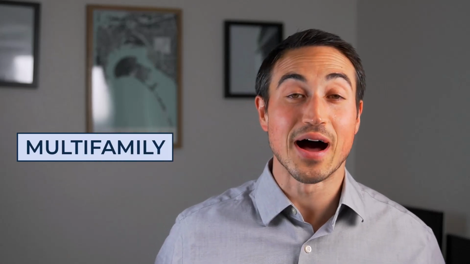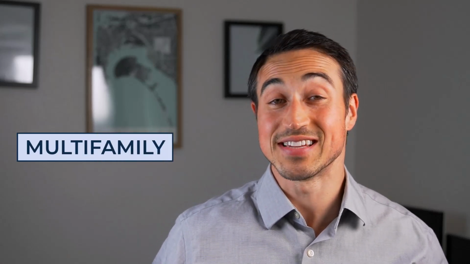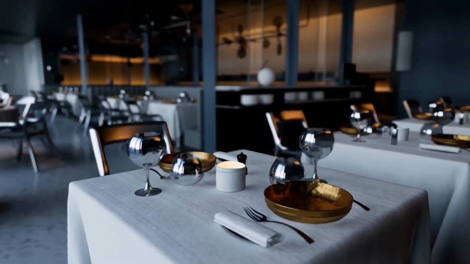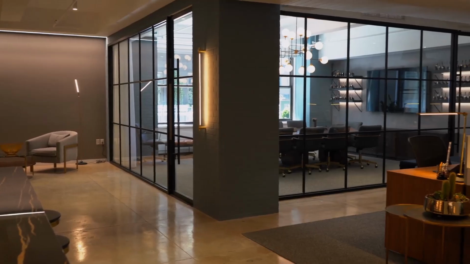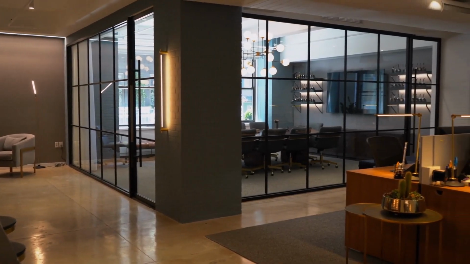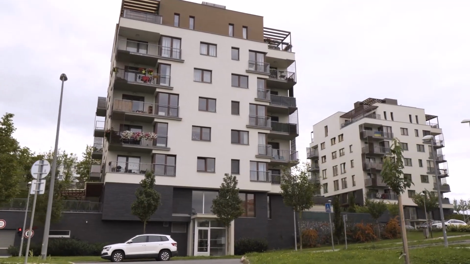Multifamily is one of the most popular asset classes in commercial real estate, in large part because it's very understandable. While most people haven't signed a 5-year restaurant lease or committed to an office space for their company, most people have rented an apartment and can wrap their heads around these properties.